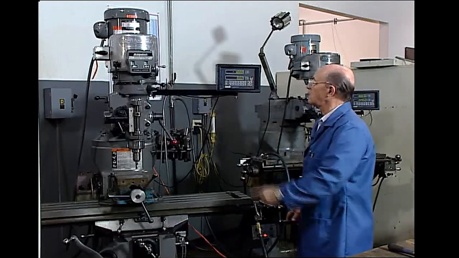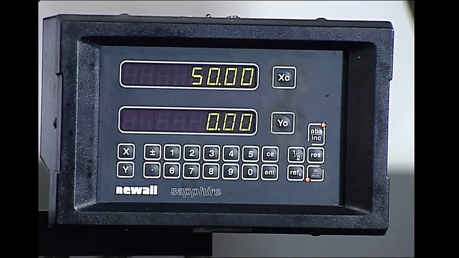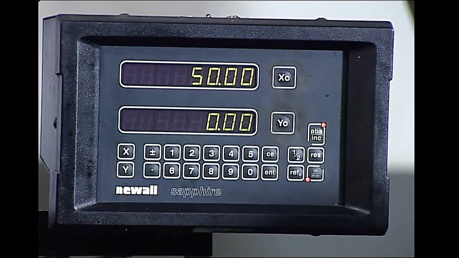On the same digital readout, we're going to start at 50 millimeters and we're going to add minus 90 millimeters. Count with me. 10, 20, 30, 40, 50.